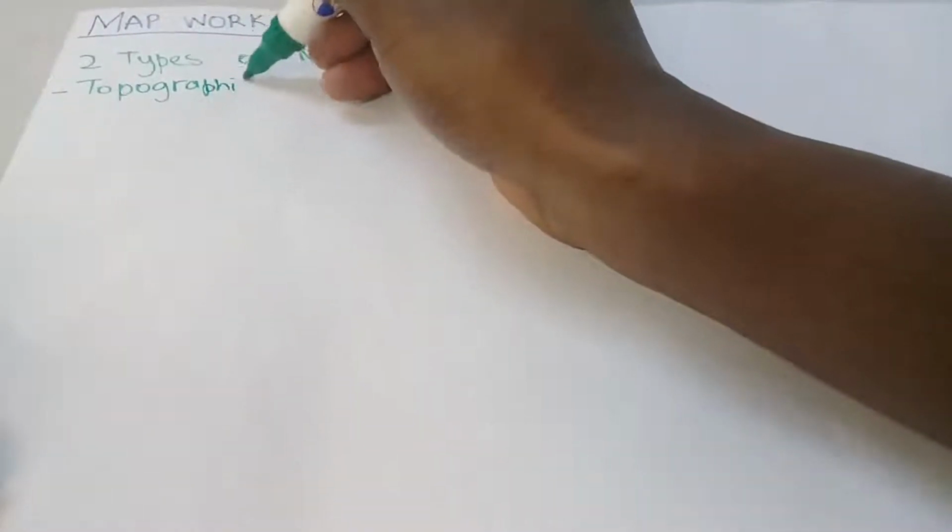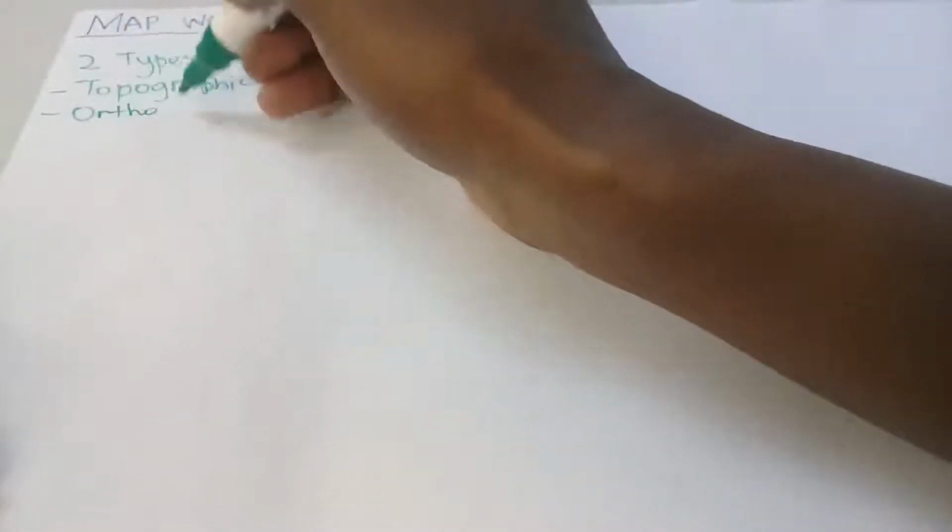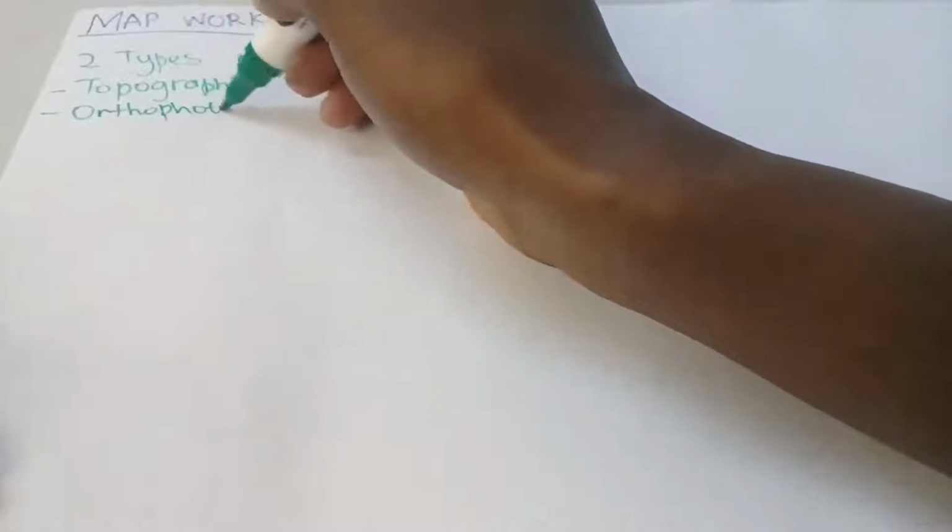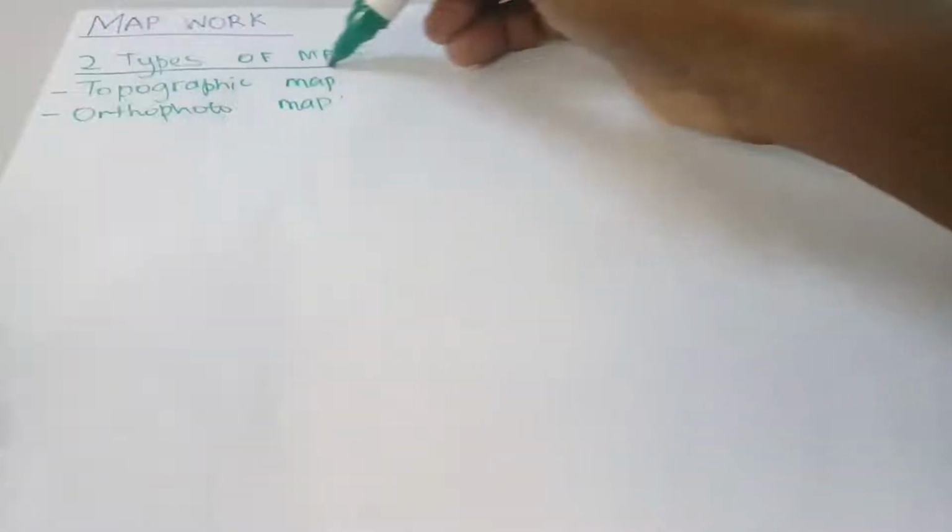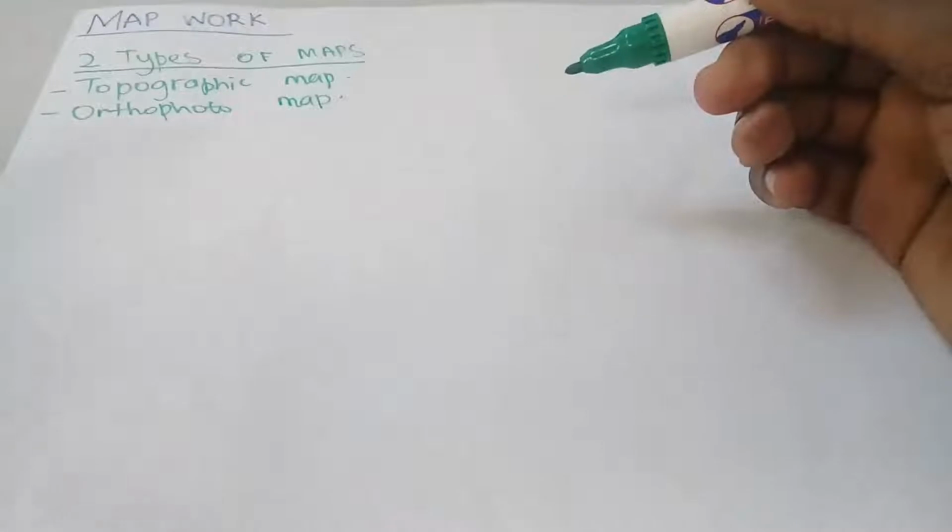We have two types of maps, namely the topographic map and the orthophoto map.